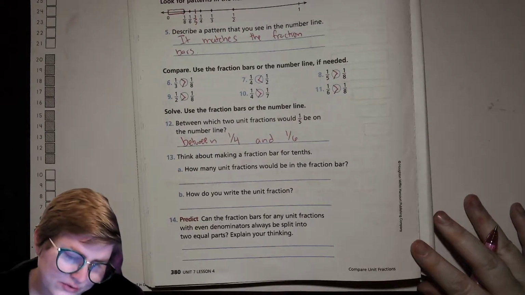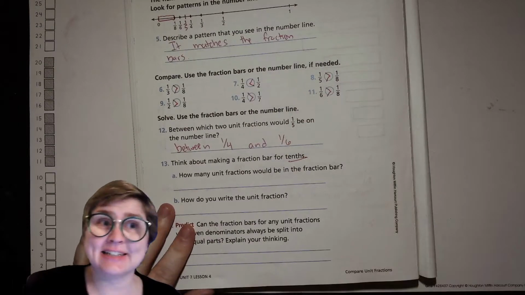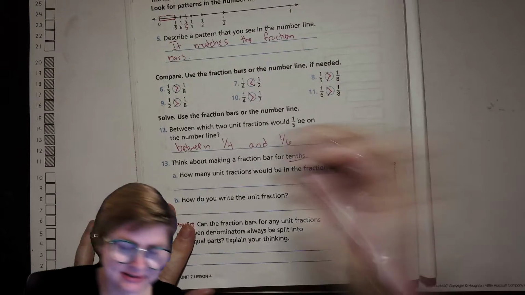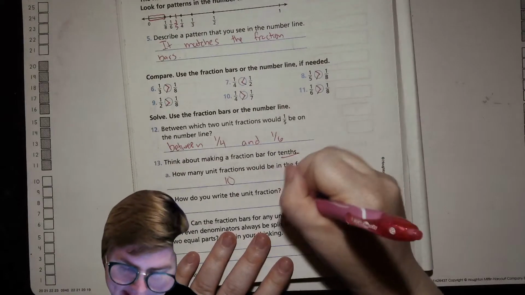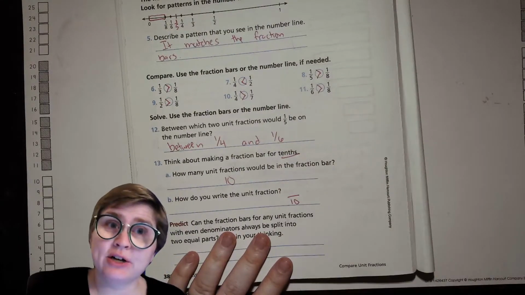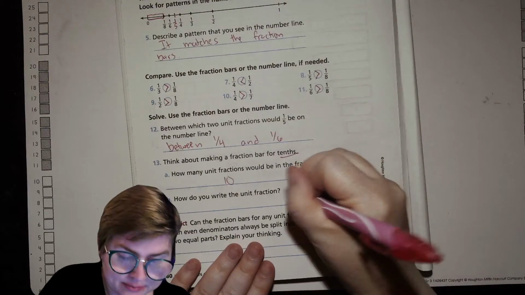Think about making fraction bars for tenths. How many unit fractions would be in the fraction bar? Well, of course, if you're making tenths, you're cutting into how many pieces? 10 pieces, so there would be 10. And then how would you write the unit fraction? 10 is going to be on the bottom, and it's a unit fraction, so what's going to be on the top? 1.